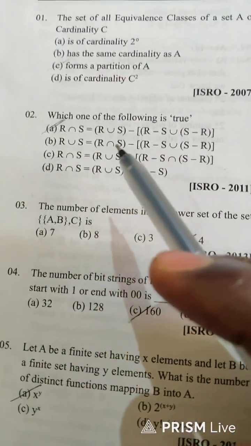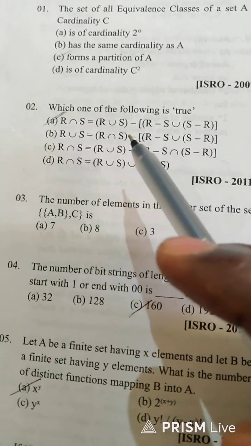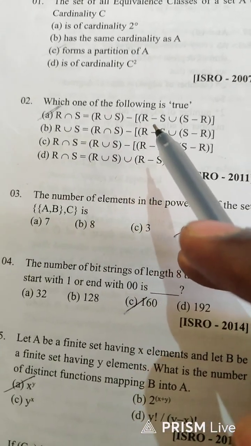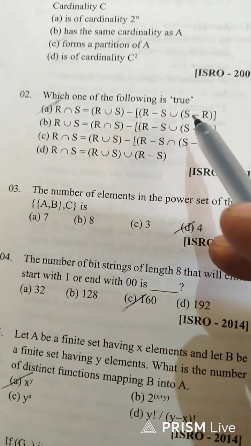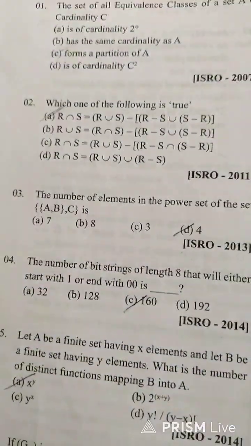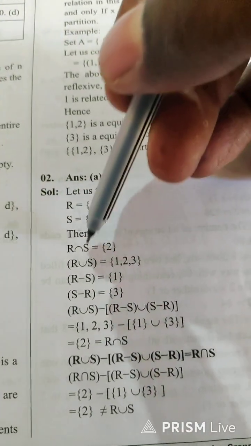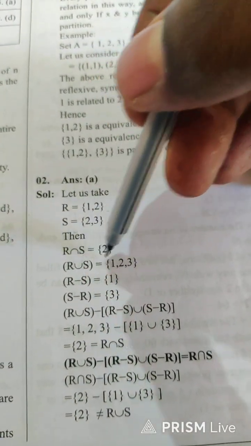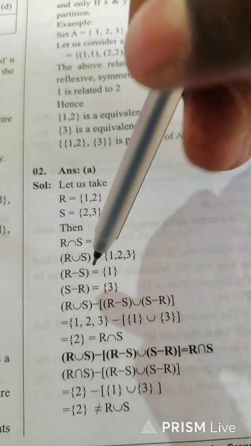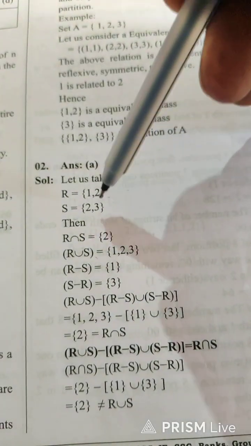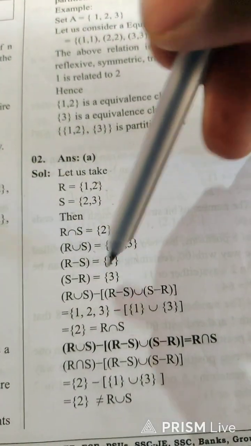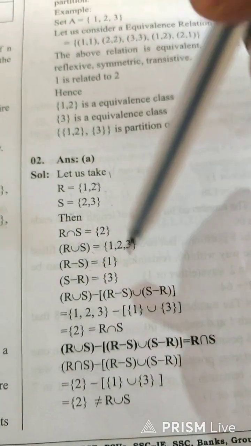Okay, next. Which of the following is true? R intersection S is equal to R union S minus R, union S minus R. This is only true. Let us take R equal to 1, 2 and S equal to 2, 3. Then R intersection S is 2. R union S is equal to 1, 2, 3. R minus S is only 1 and S minus R is only 3.